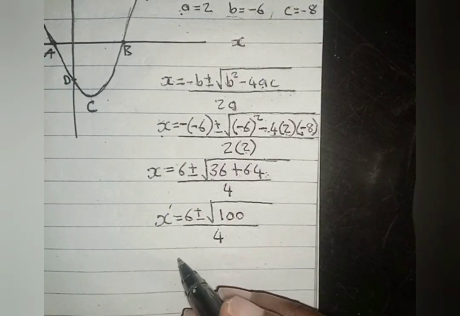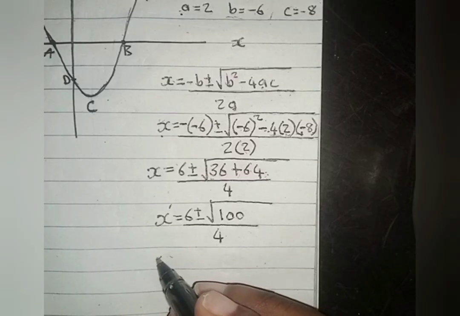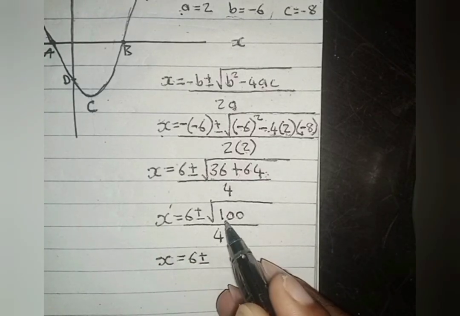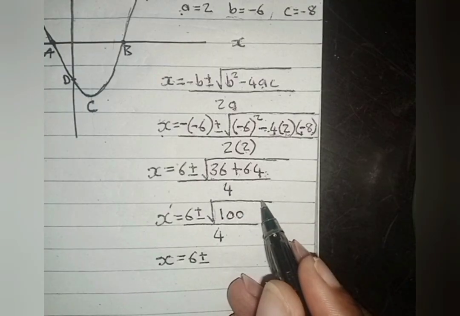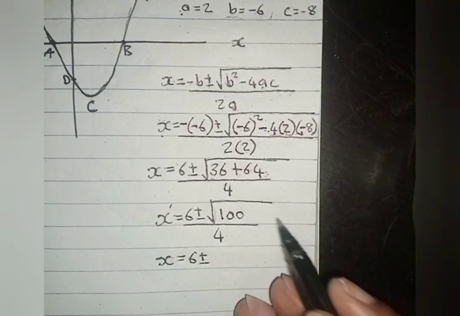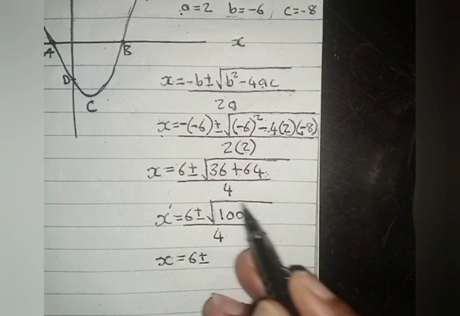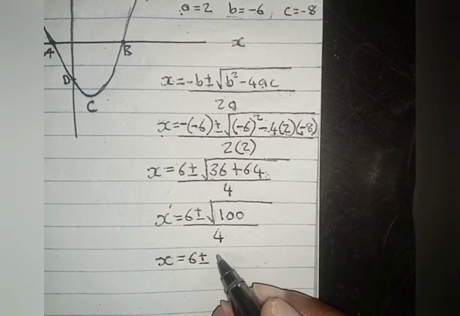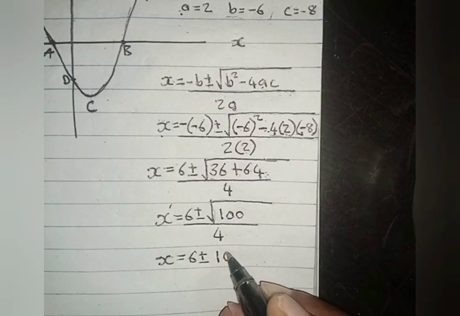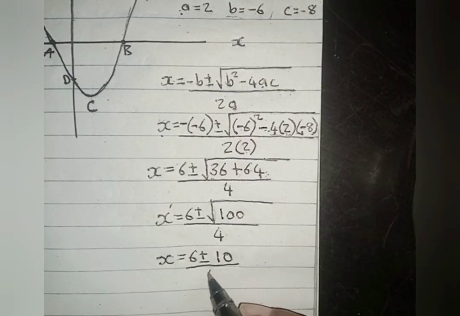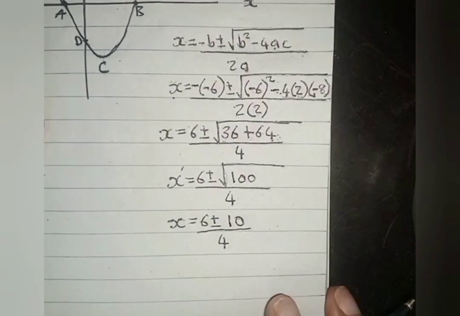Let us simplify. x is equal to 6 plus and minus. The square root of 100 is 10, because 10 times 10 is equal to 100. So we have our 10 here, then over 4, like that.